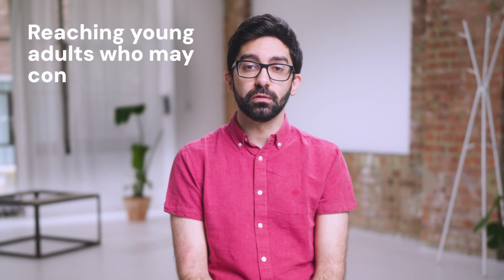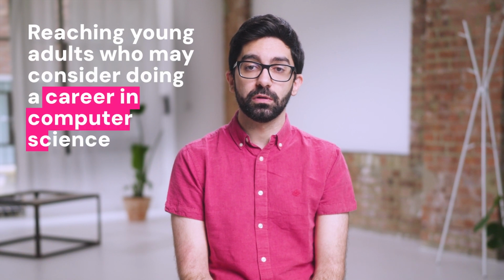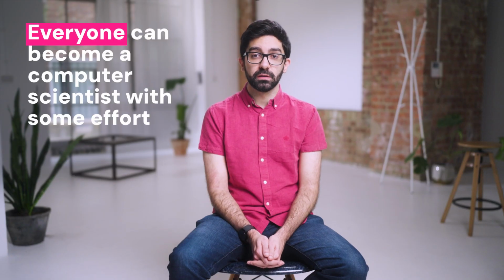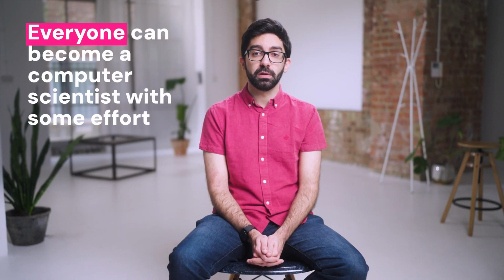The most fulfilling part of my volunteering is reaching young adults who may consider doing a career in computer science, but who may think that they are not able to do it. The most important thing, I believe, is to have interest and willpower to do it, and then the rest will come. Everyone can become a computer scientist with some effort, but especially believing in themselves.